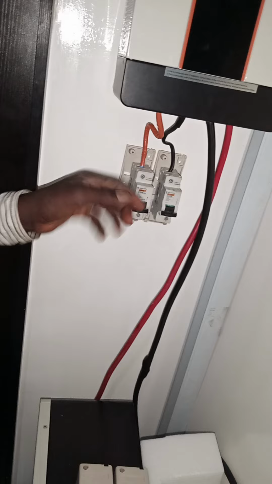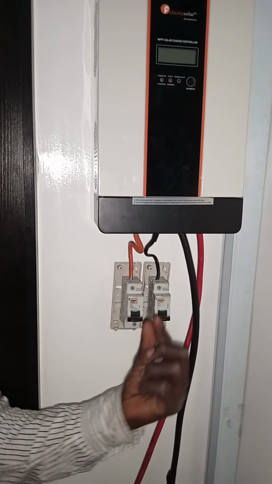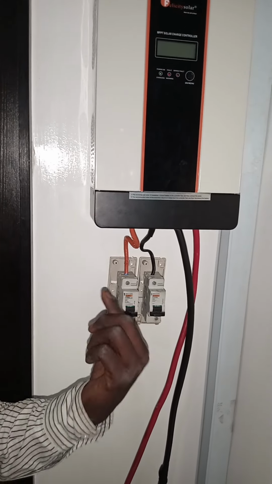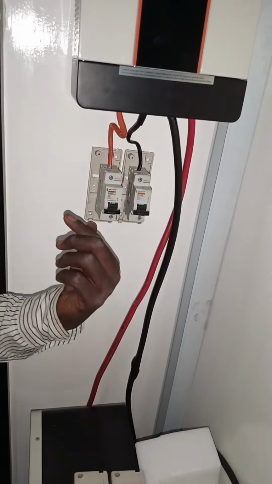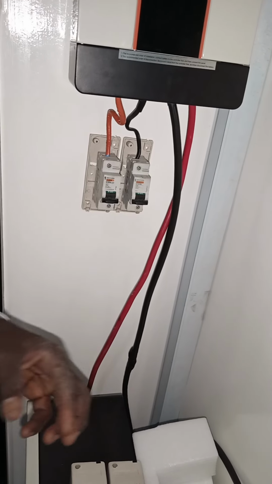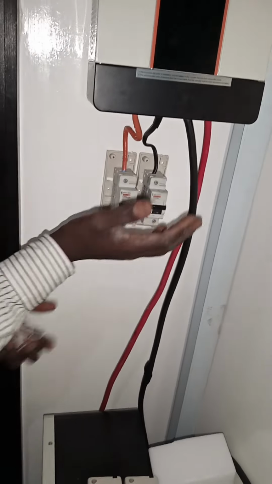These breakers trip in order to protect the charge controller. And secondly, these circuit breakers are used when we call for maintenance. We will switch it off, and isolate the panel from the battery.